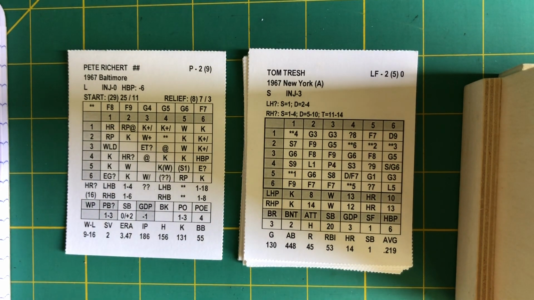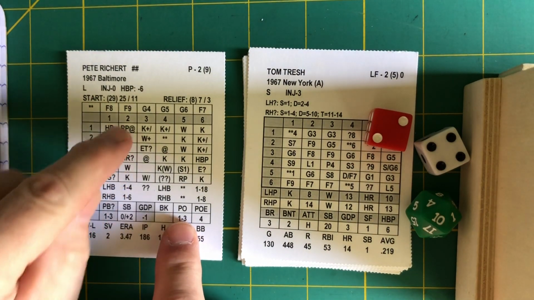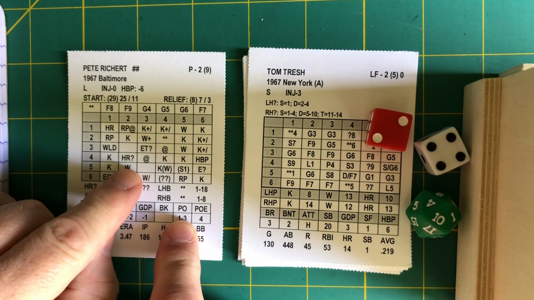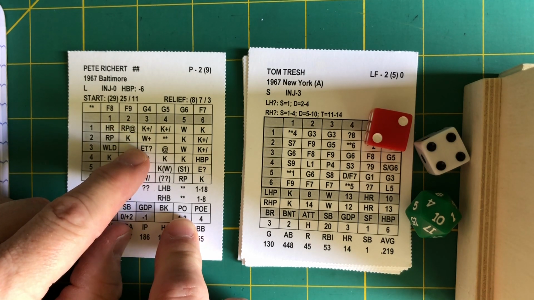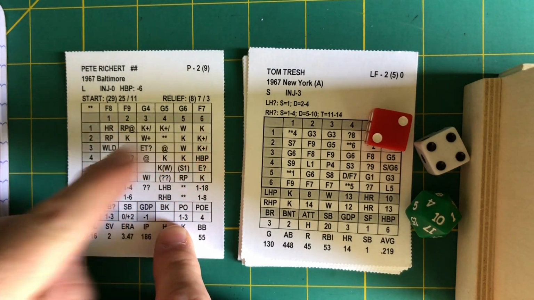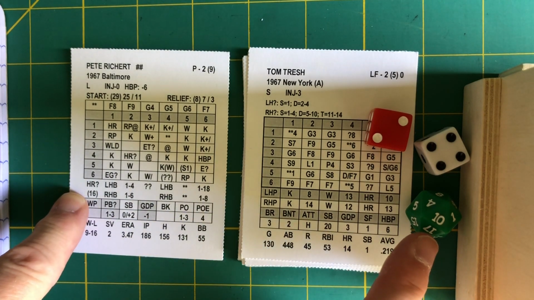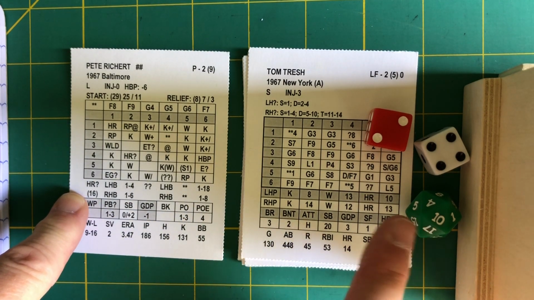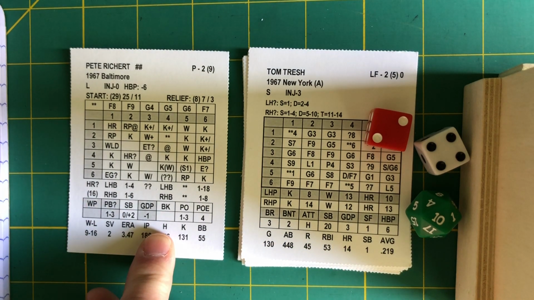Tom Tresh stands in against Pete Richert, and the pitch is a 2-4. In Inside Pitch, we look first on the pitcher's card. We read the red number across the top, the white number down the column, and sometimes we'll need the D20 and sometimes we won't, but I'll be rolling it with each at bat.